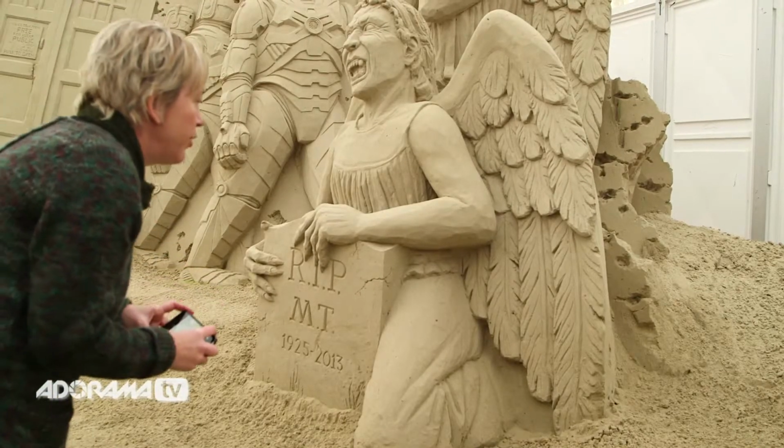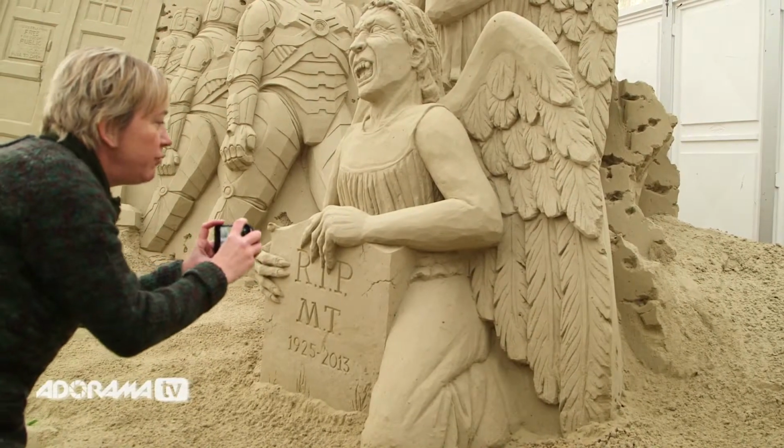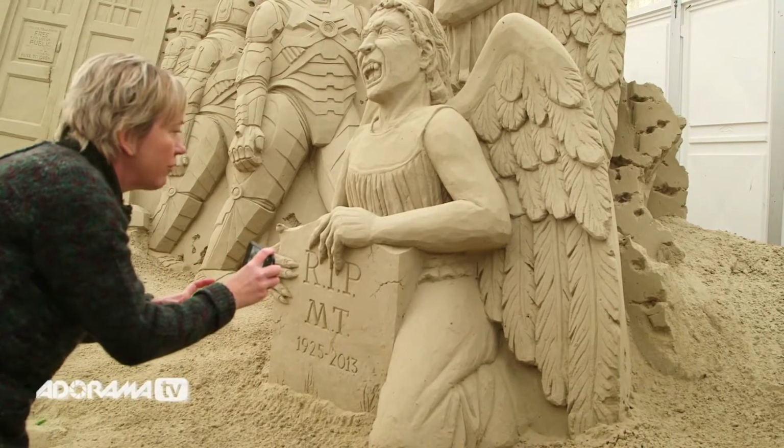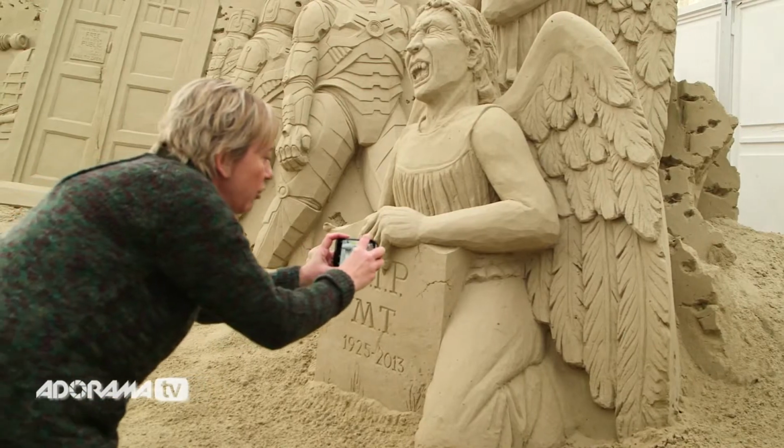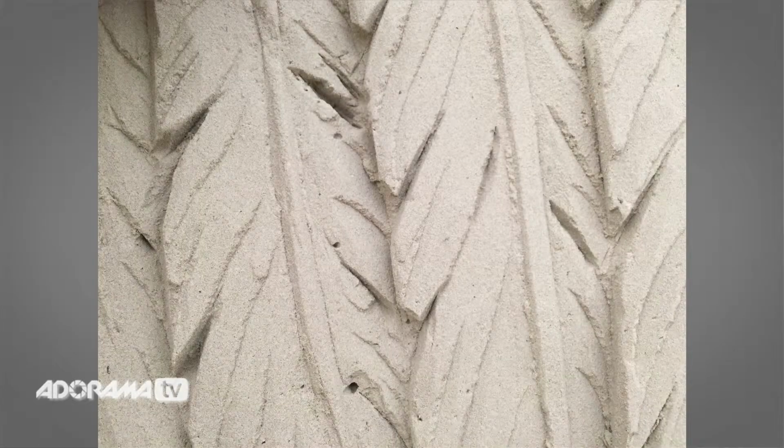Another thing you can do to improve your photography is actually getting really close. There's lots of textures all around, like these fantastic feathers here. So let's just get in really close, crop in tight, and we've got a lovely abstract, lovely marks, fantastic.